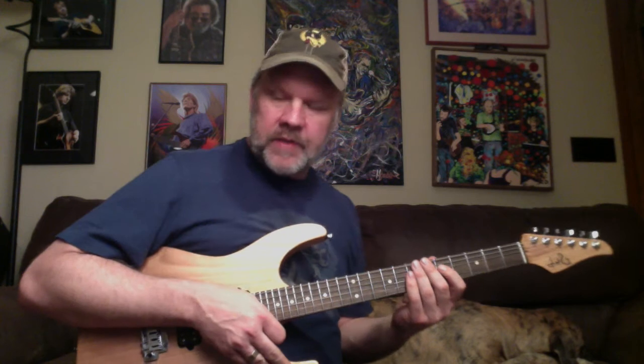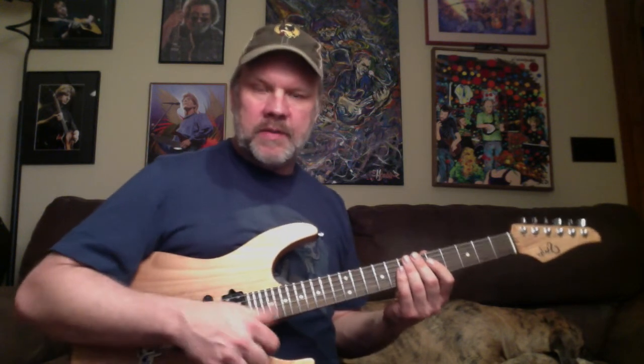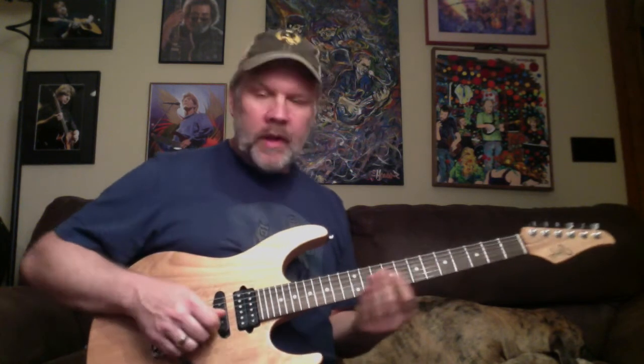Page kind of solos over that for a while, and then they start doing this big ascending arpeggio lick that is, in my opinion, super cool. Again, it's all tabbed out here.